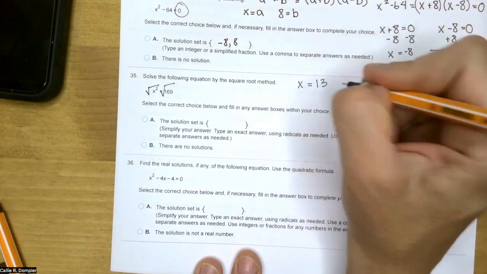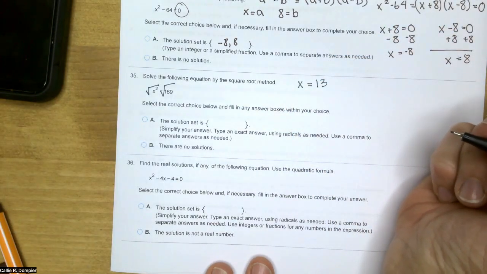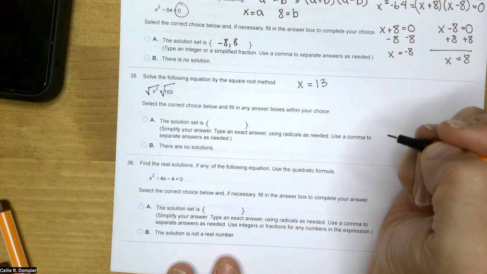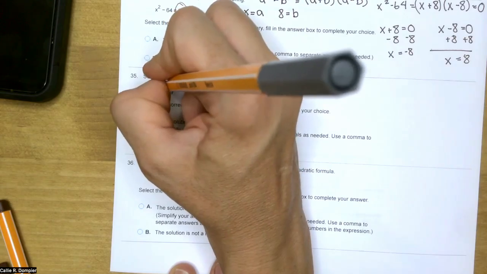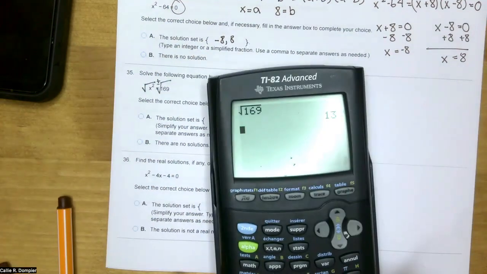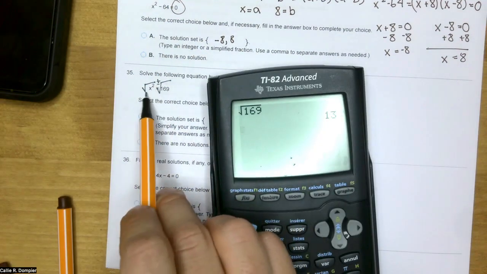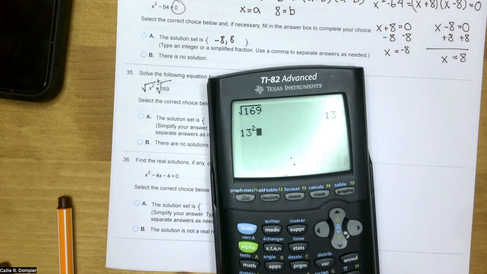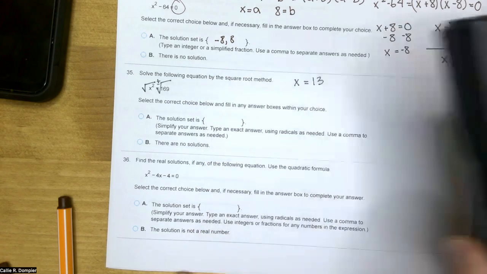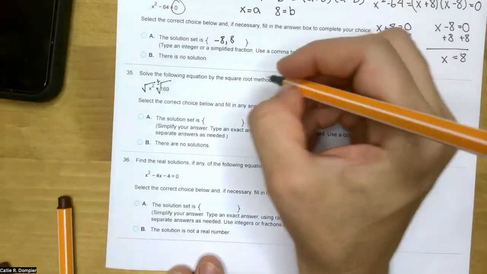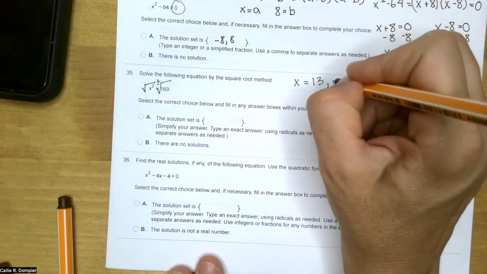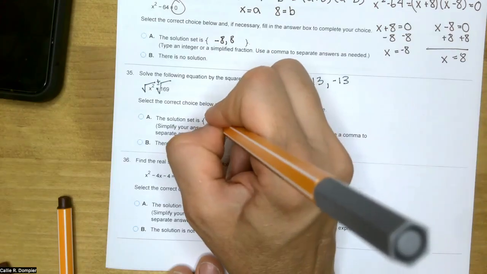x equals 13. However, always remember that there is a positive and a negative that it could be, because what we're saying is this number squared is 169, so we know that 13 squared is 169, but negative 13 squared is also 169. So anytime you're taking a perfect square to find the value of x, you need to say plus or minus. So it's 13 or negative 13.